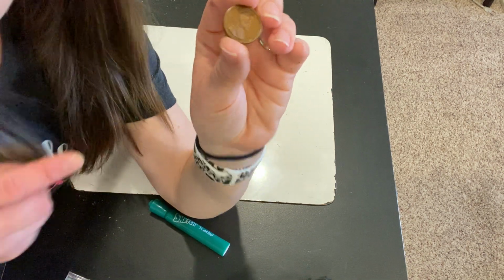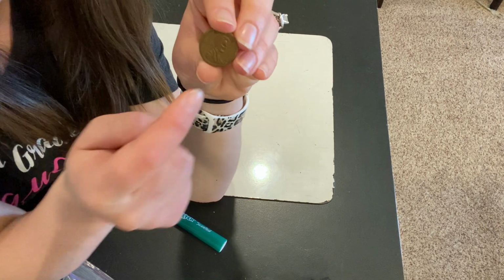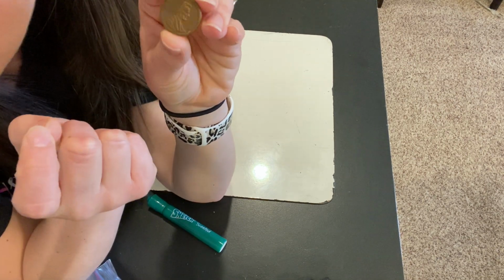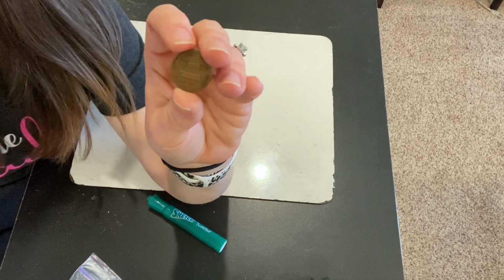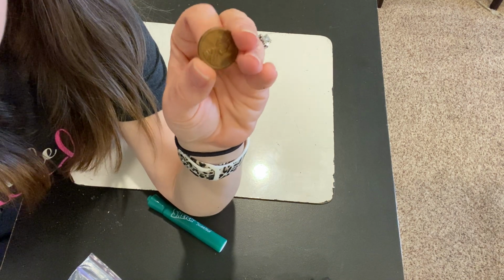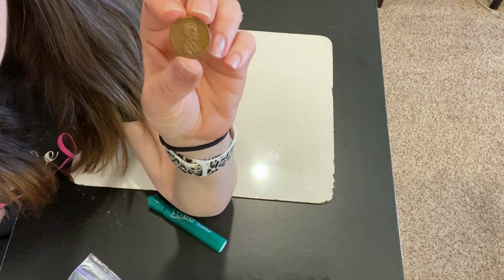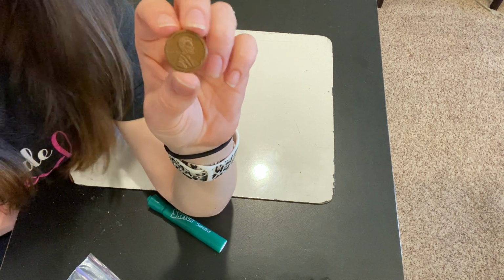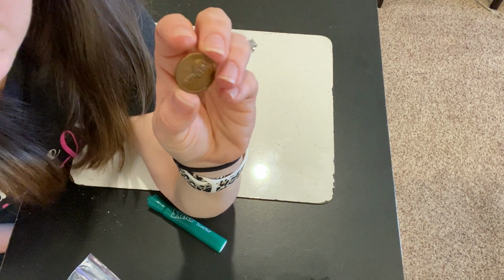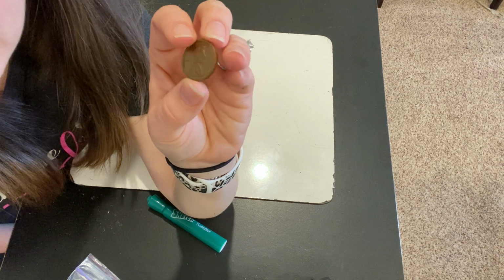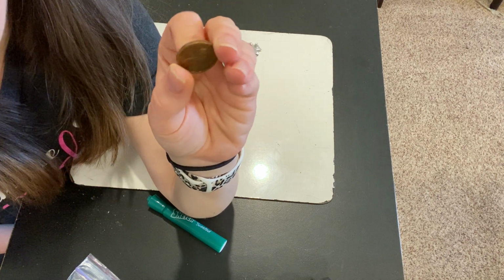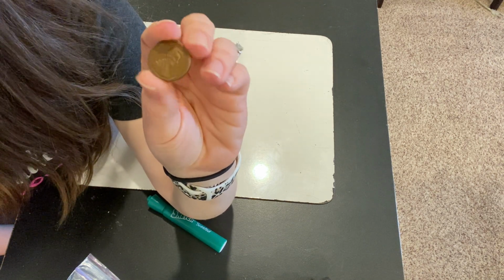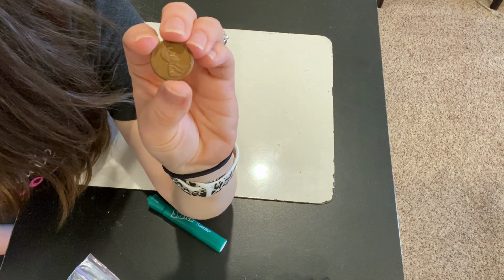Pennies are always this copper brown color. It's the only coin, only U.S. coin, only coin we have in the United States that is this copper brown color. The other coins are silver. So with this penny being brown, it's usually really easy to recognize the penny since it's a different color than the other coins. So this is the penny, and it's brown.